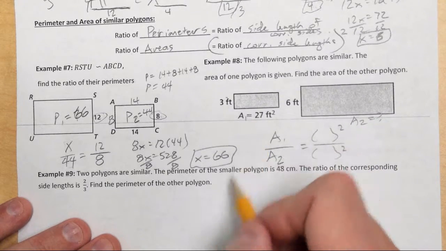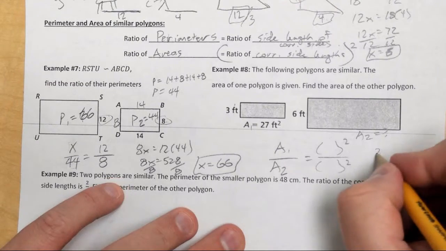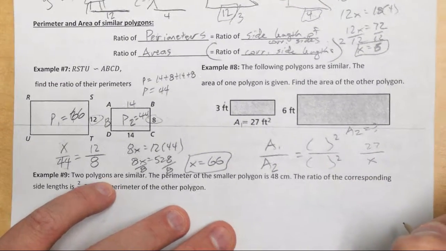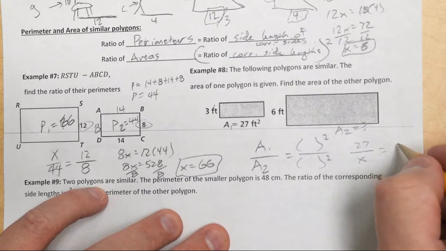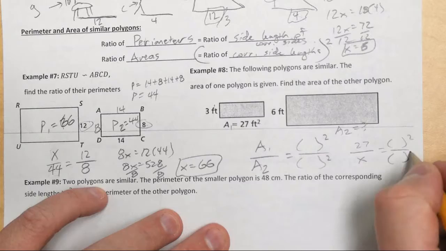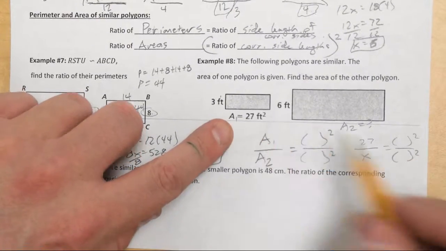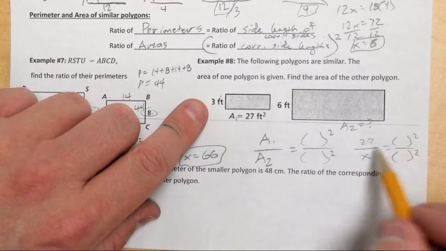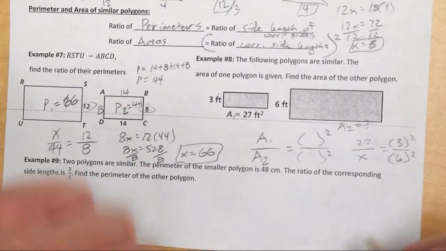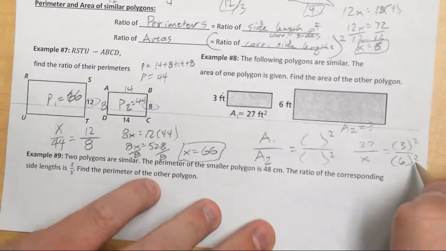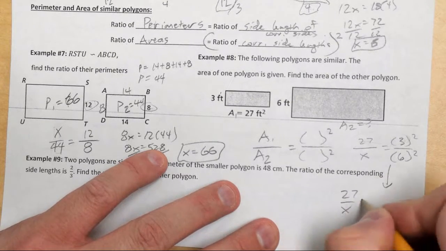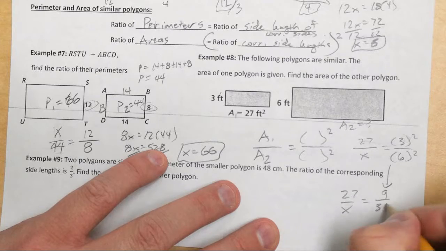So if I have the area of the first one, we're going to make that 27, and I don't know the area of the second shape, I'll make that x. It's equal to the corresponding side lengths of each side squared. So 27 and 3 are in the same shape, so they go across from each other. 6 and A2 are in the same shape, so they're across from each other. So if I do the math here, this actually becomes 27 over x equals 9 over 36.